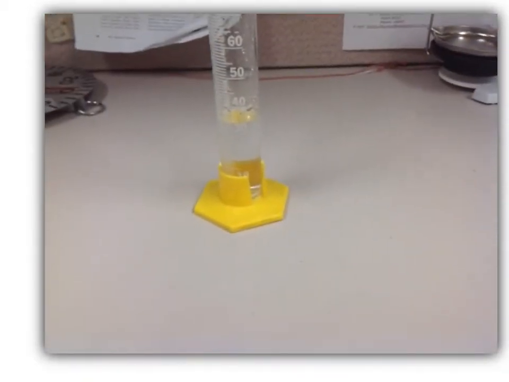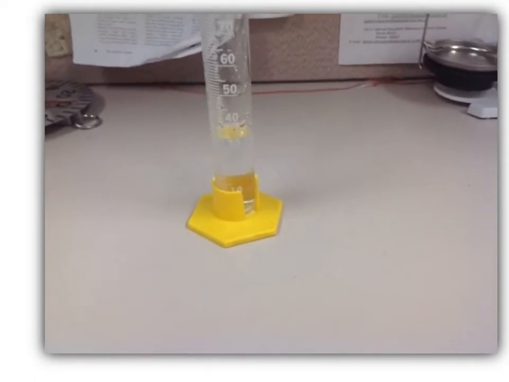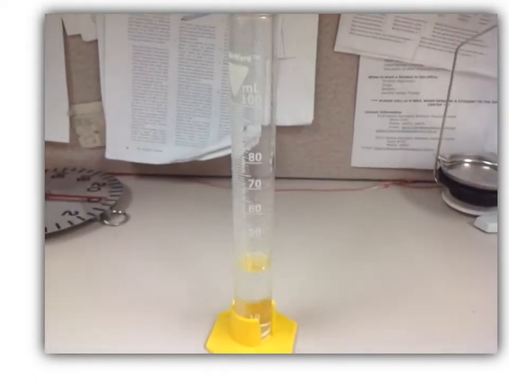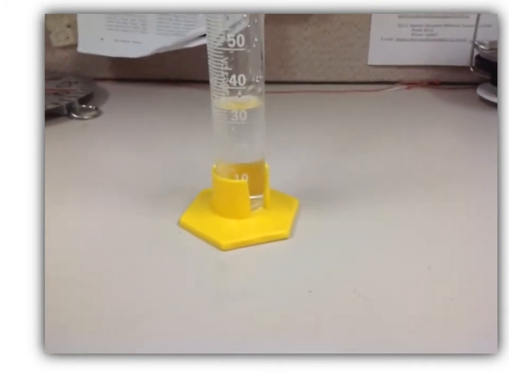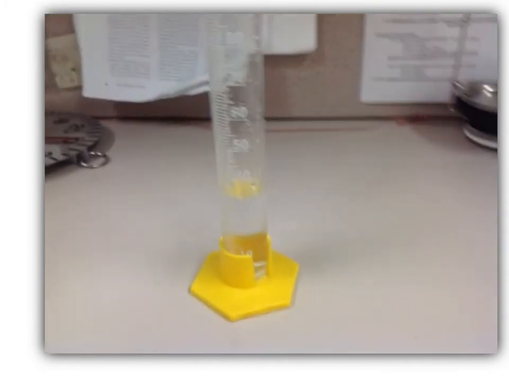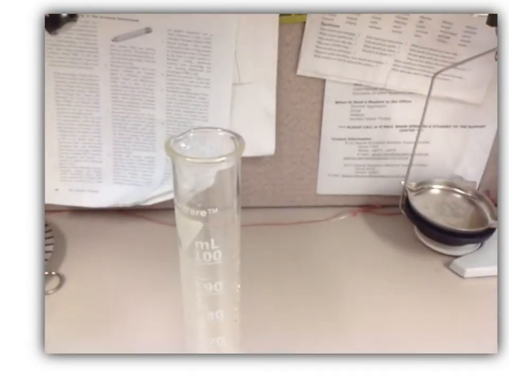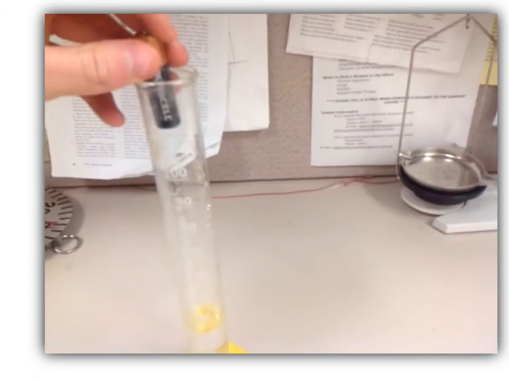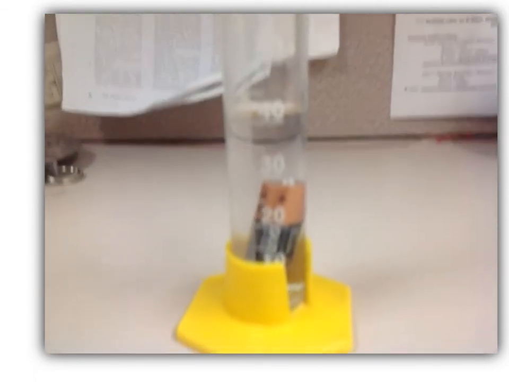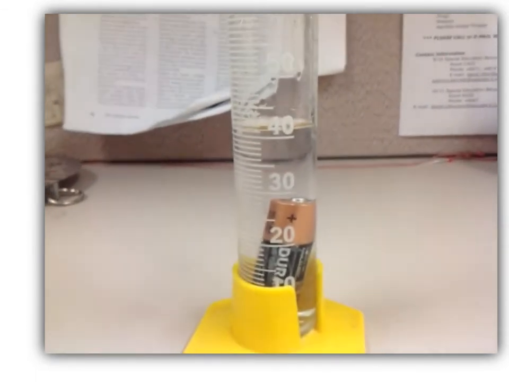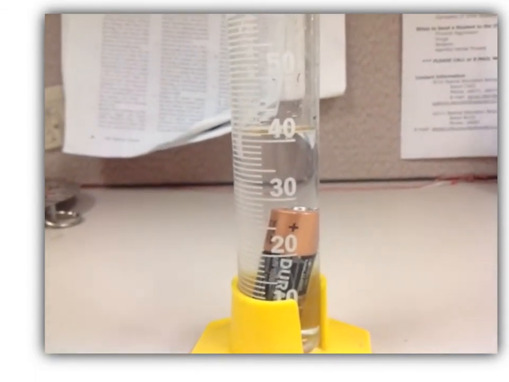After you have recorded the initial volume in the graduated cylinder, I'm going to add the battery in, and whatever water level changes, that is going to be the volume of our battery. Please record this final volume in your measurement lab.